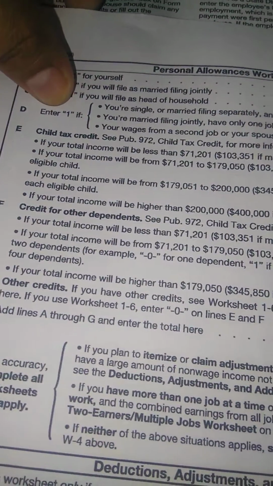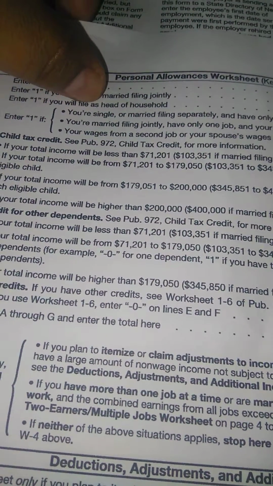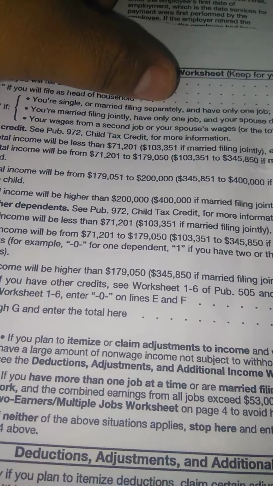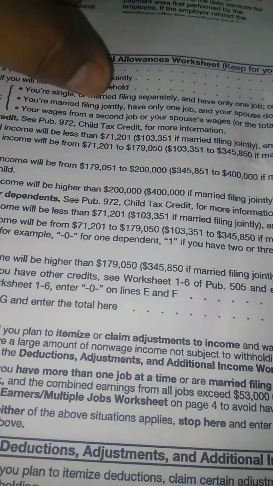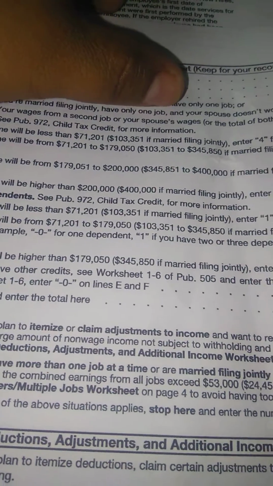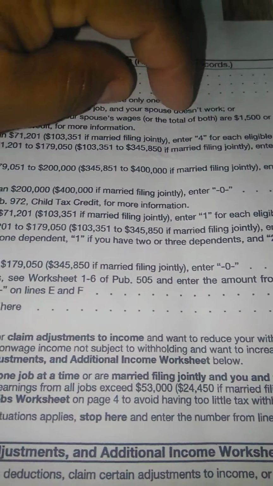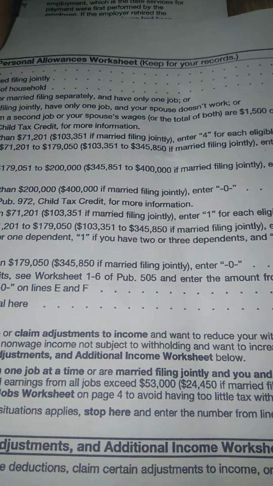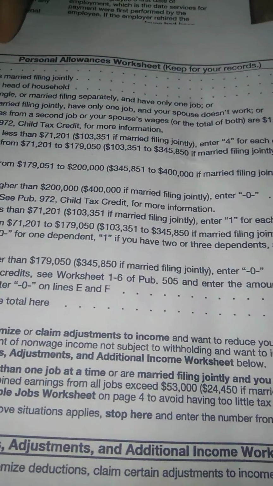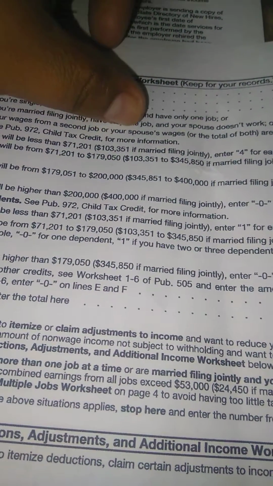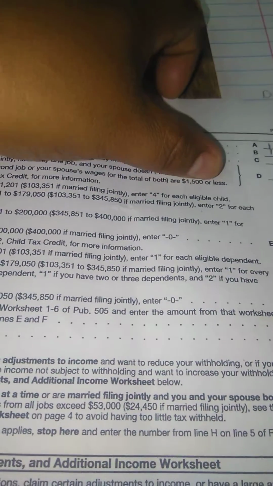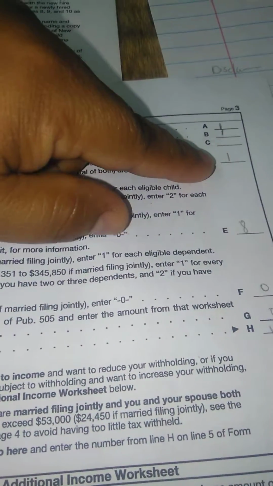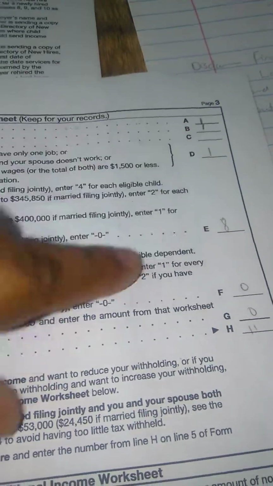And then it says enter 1 if you're single or married filing separately and have only 1 job, or if you're married filing jointly, have only 1 job and your spouse doesn't work, which most of the time, that's where it'll be. Or your wages from a second job, or your spouse's wages, or the total of both are $1,500 or less. Okay, so you would put 1 there. So that's already 3 points right there.